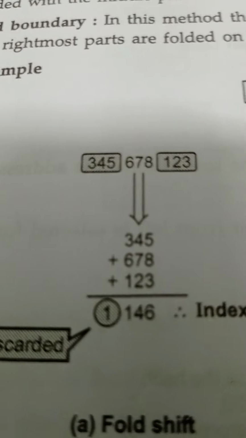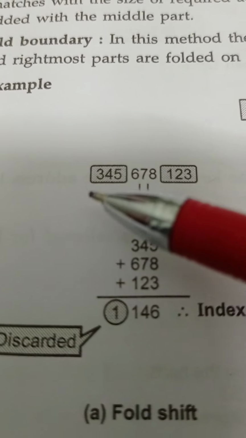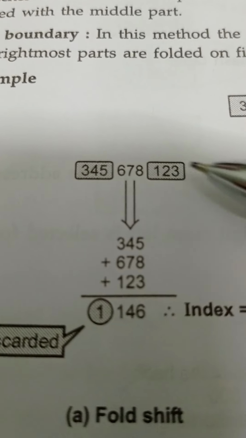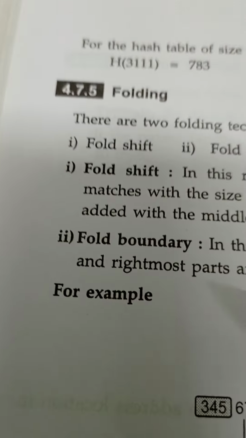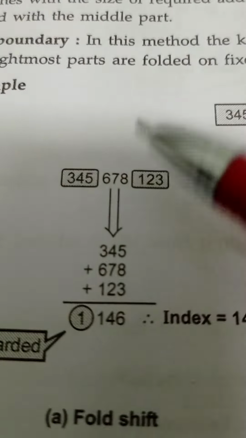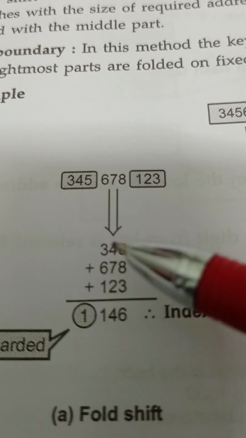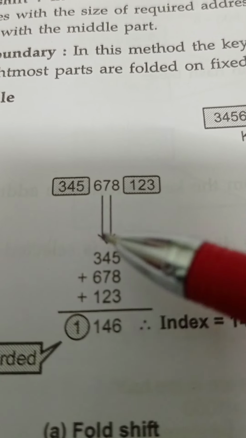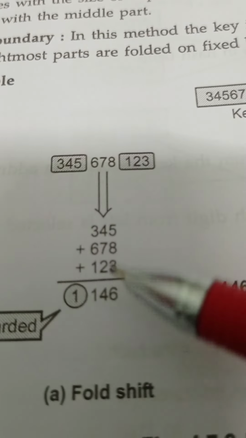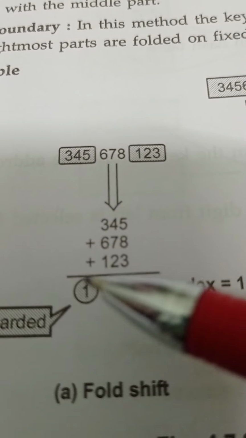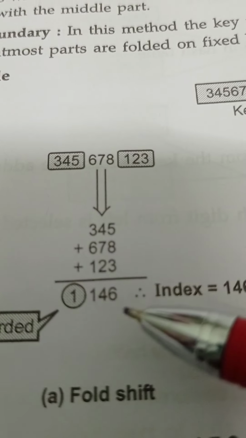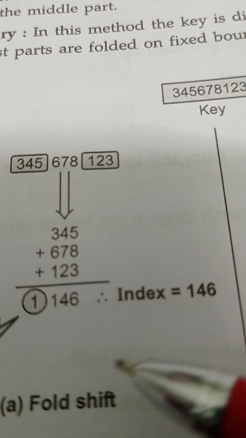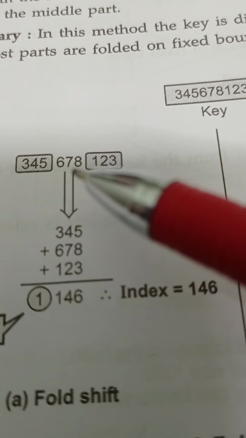Folding means, suppose 9-digit data is there, we'll make groups of 3. I'm talking about the concept of folding. Here first we take 3 4 5, 6 7 8, 1 2 3, add all these and we get this number. Discard this one, discard 1 from 140, we get 146. 146 is nothing but the address, the address where we can store this data.